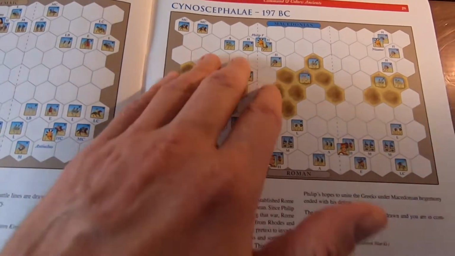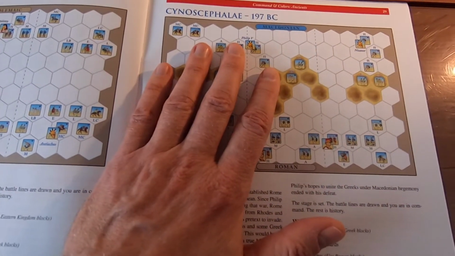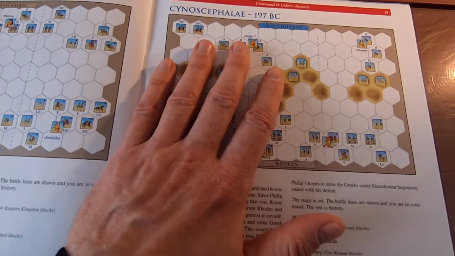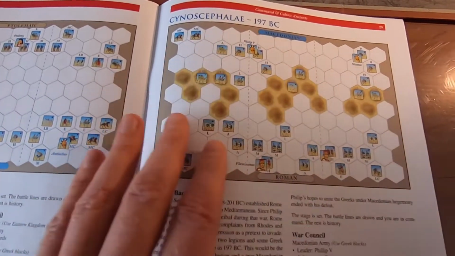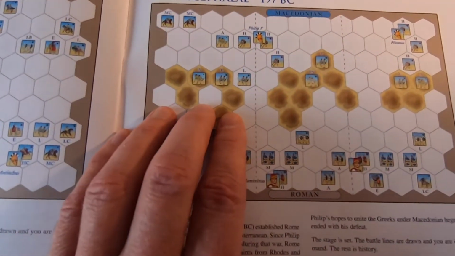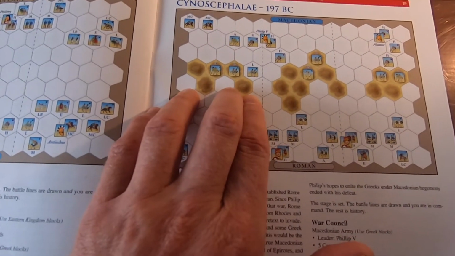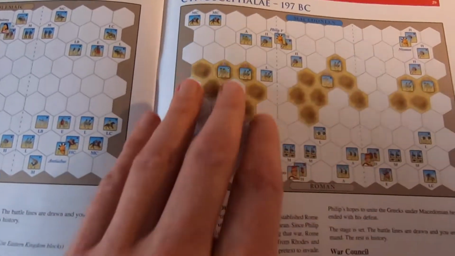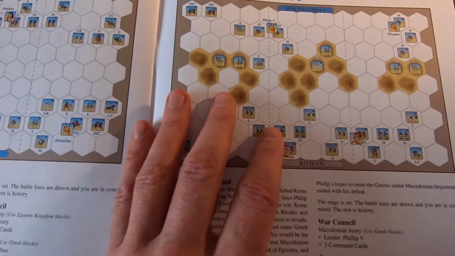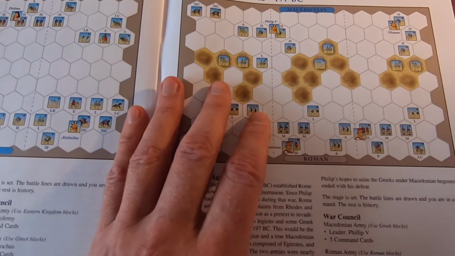So they started to retreat, and at that point many of the phalanxes were surrendering. They held up the sarissas as a signal to the Romans that they surrendered.